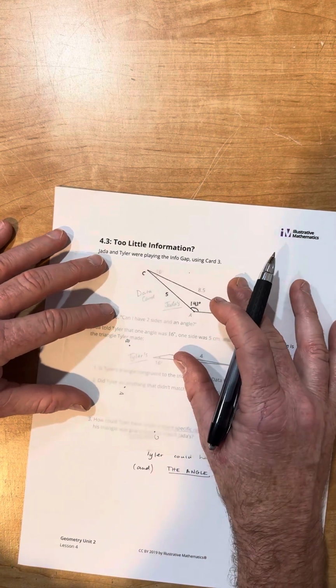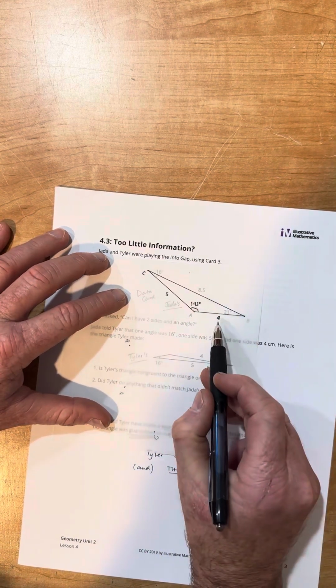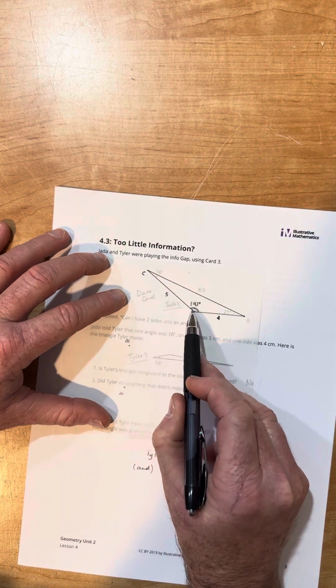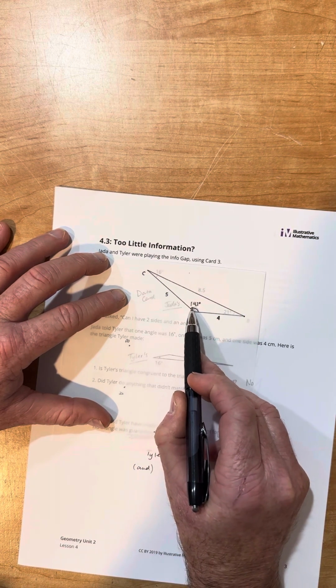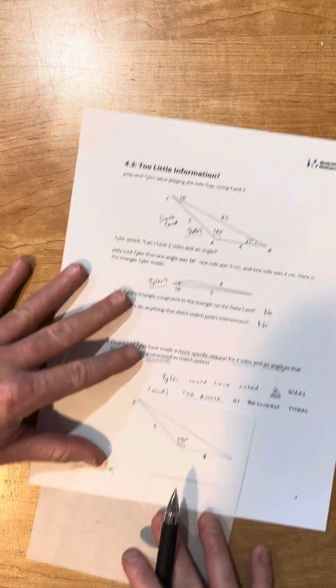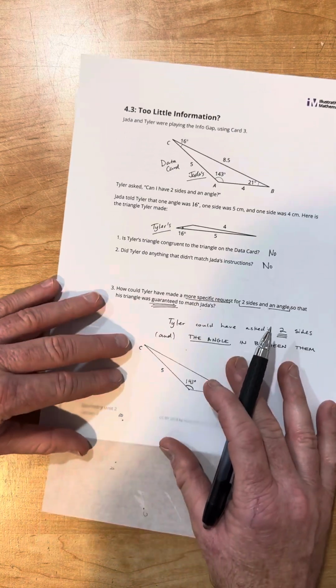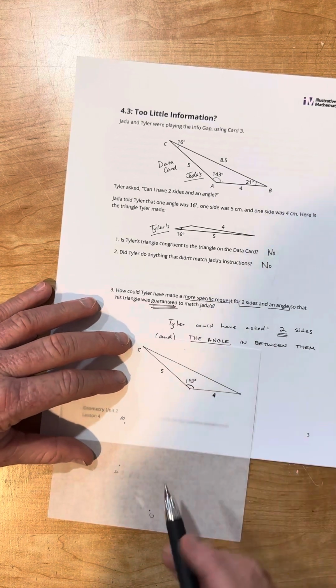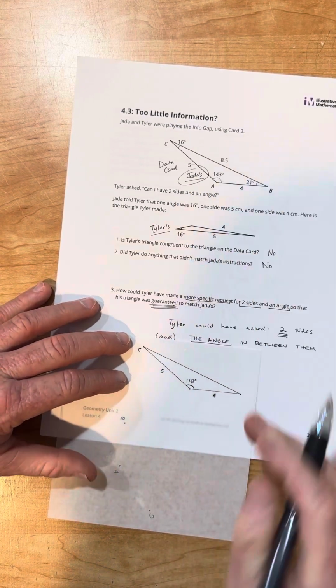If Tyler would have asked for the 4, the 5, and this angle, then he would have drawn the same exact triangle that Jada had.